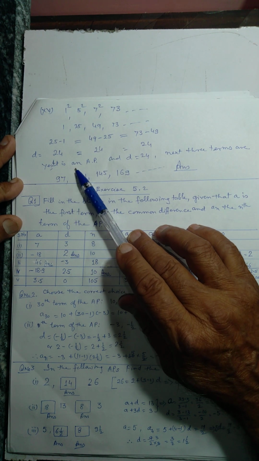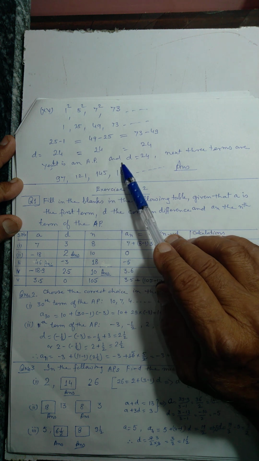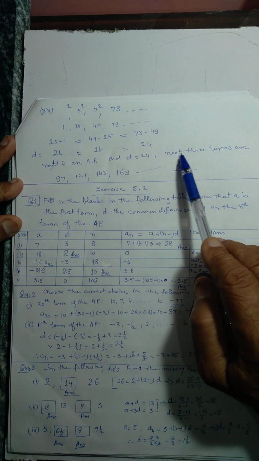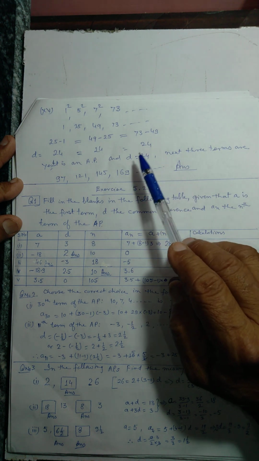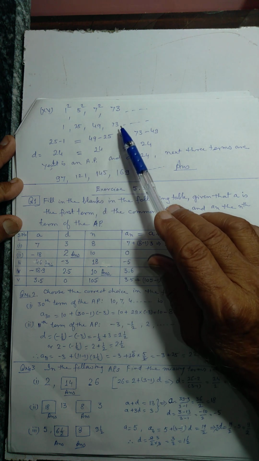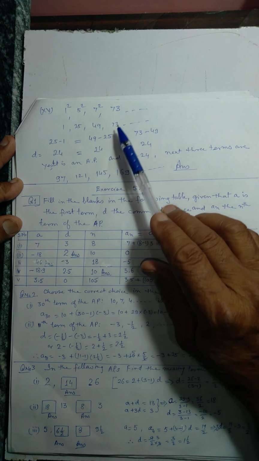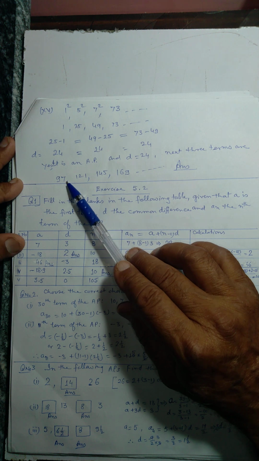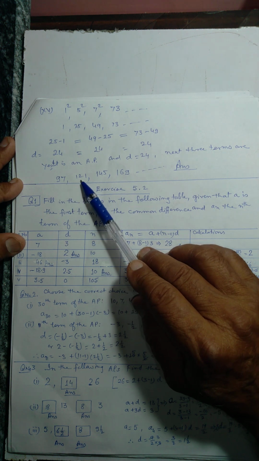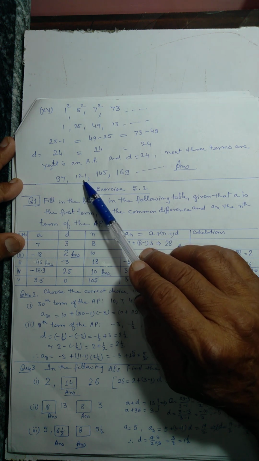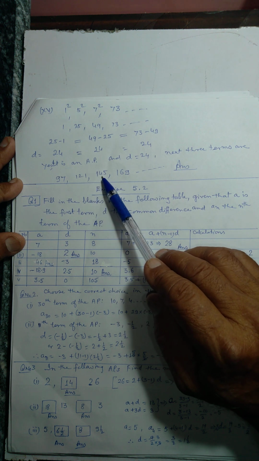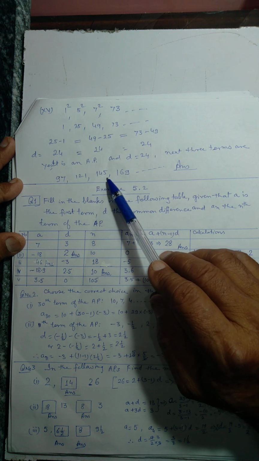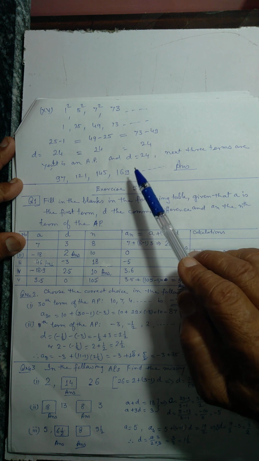So yes, it is an arithmetic progression and the common difference is 24. The next three terms are found by adding 24 to 73, we will get 97. 97 plus 24 you will get 121. 121 plus 24 is 145, and then 169.